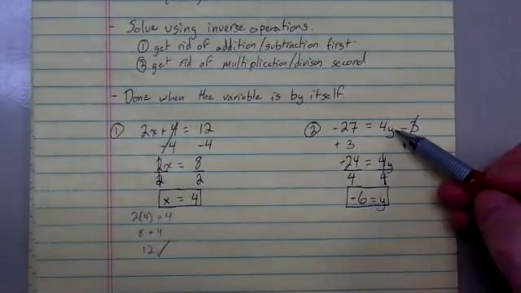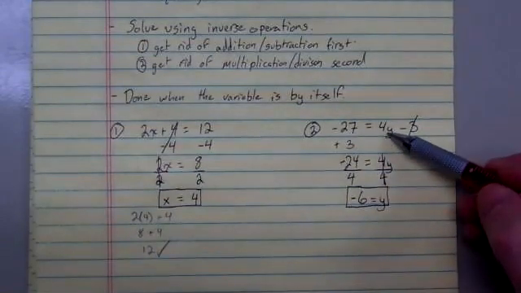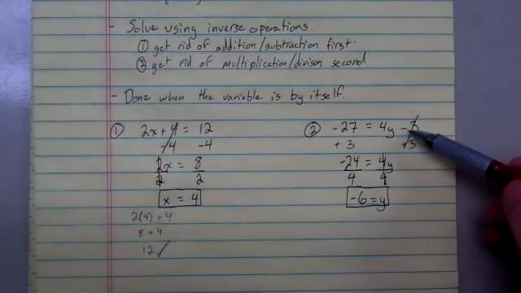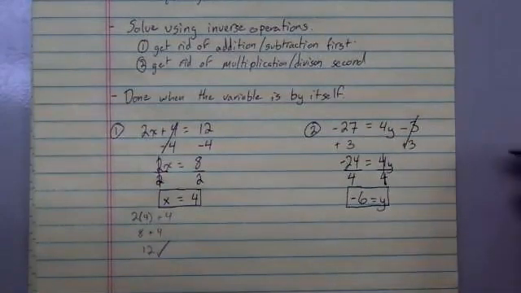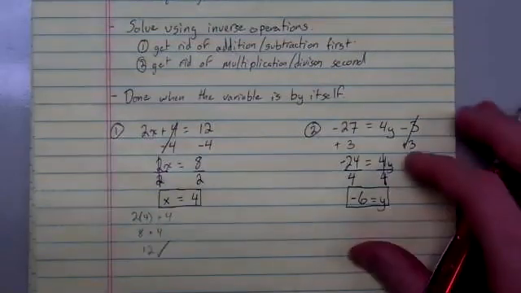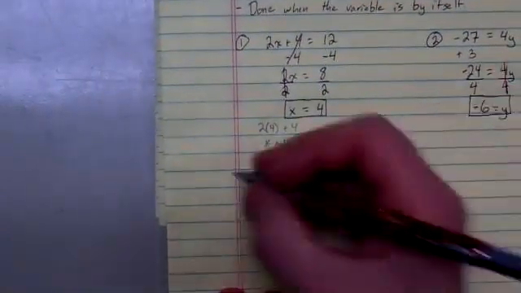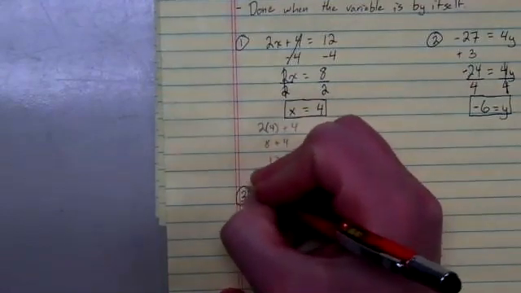And again, I can plug this negative 6 back in. 4 times negative 6 is negative 24. Negative 24 minus 3 is negative 27. All right, that's how you can check your work here. Let's do example 3.